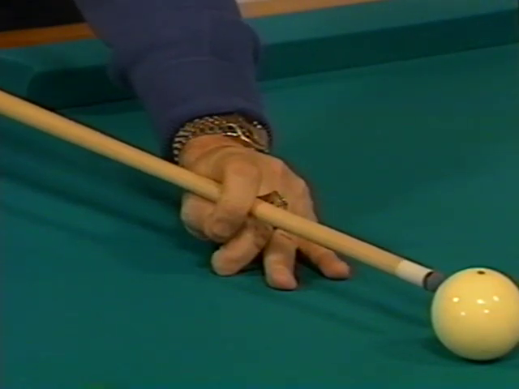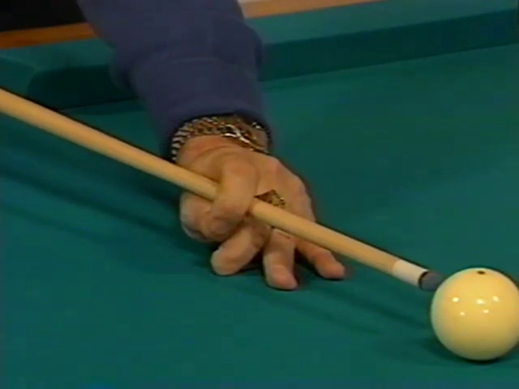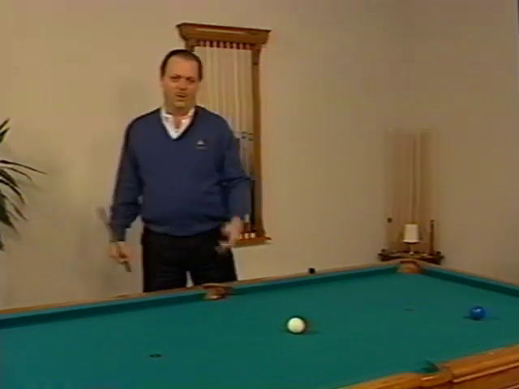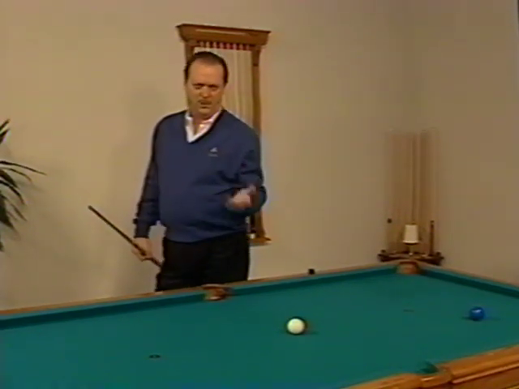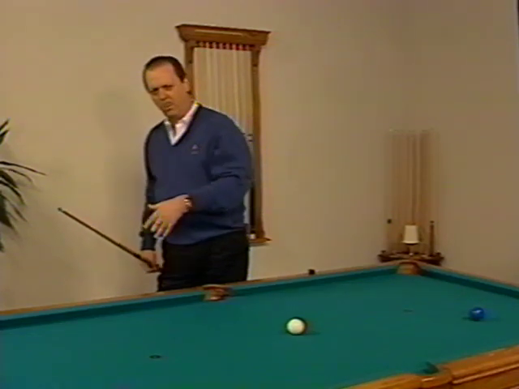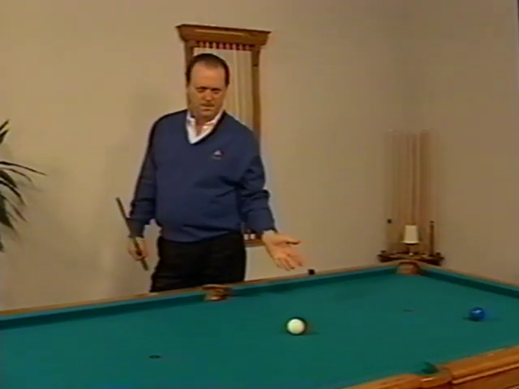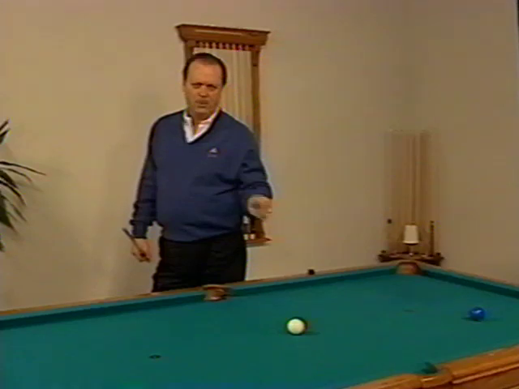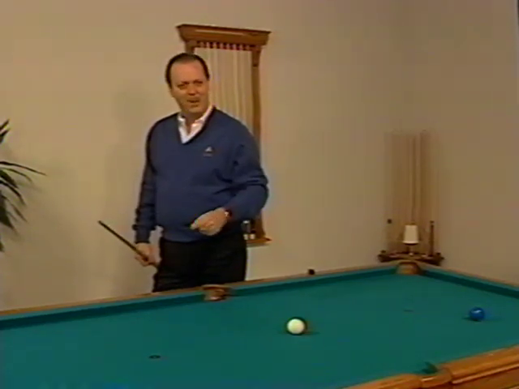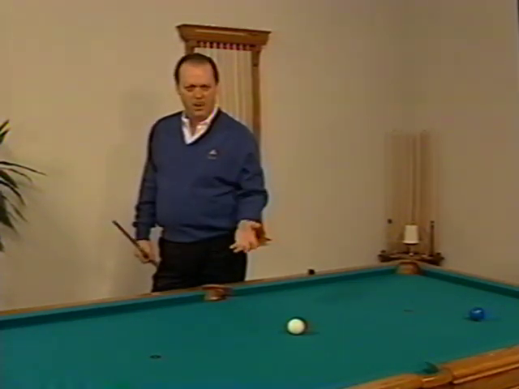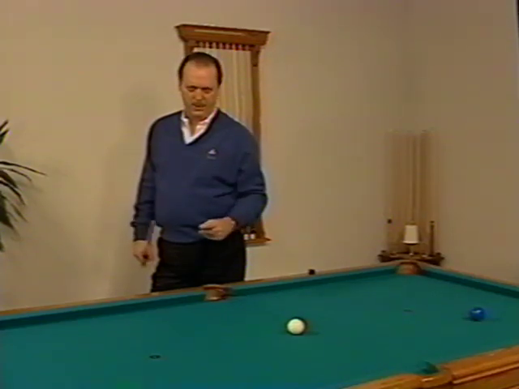Again, stability is the name of the game on a bridge. It's important to know that professional players, when you watch them play in tournaments, use both open bridges and closed bridges. And you'll see that generally if they use power on a shot or if they're putting a lot of spin on the cue ball, they'll generally close up the bridge.